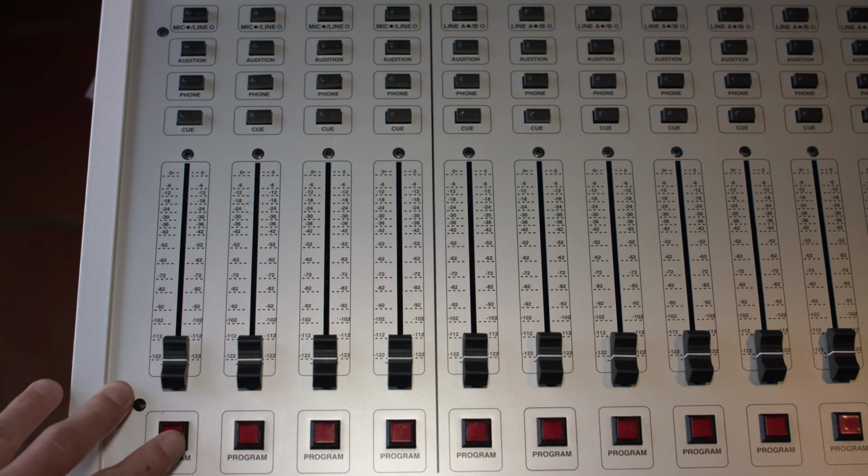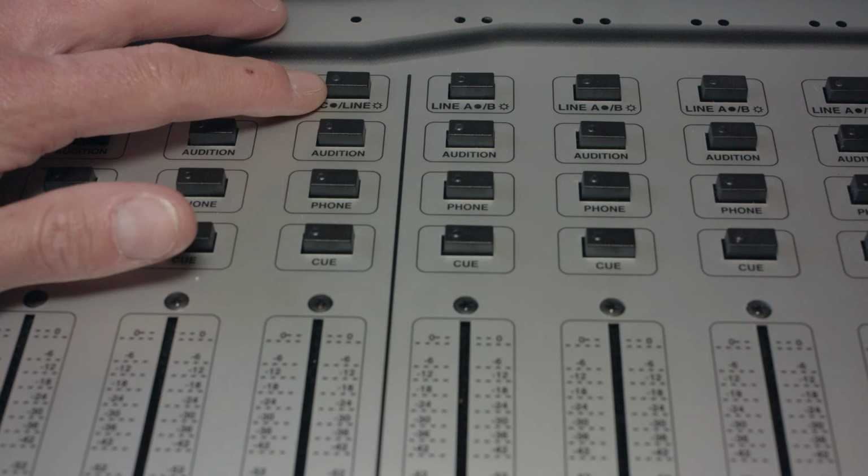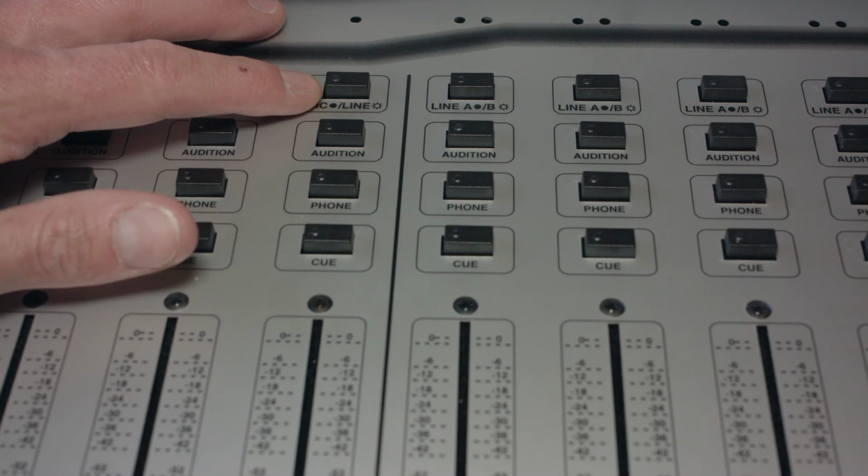It might be intimidating, but it's not really that much different. The most important button, the one that sends the channel to the program feed to be broadcast, is in the same place. For the most part, the buttons will be off or inaccessible. If you're not sure, don't touch it.